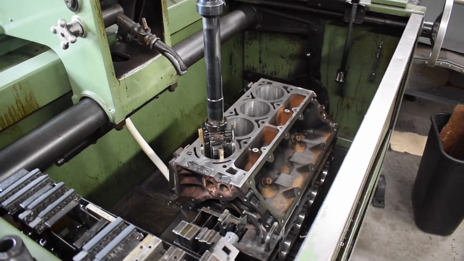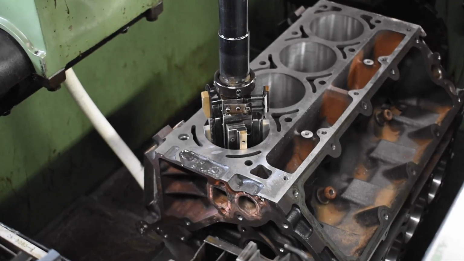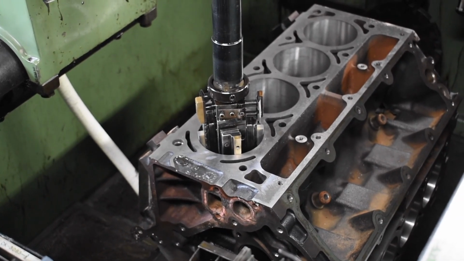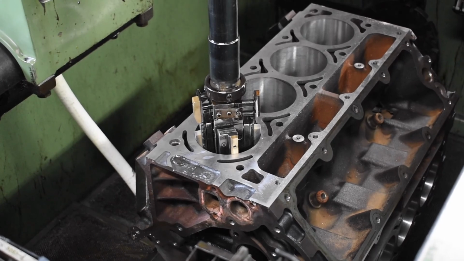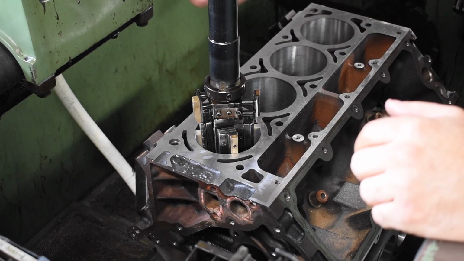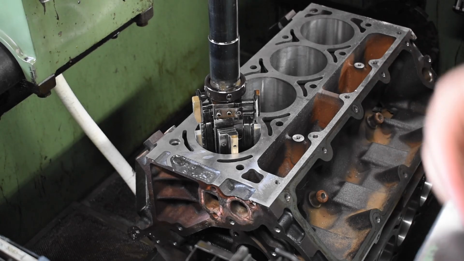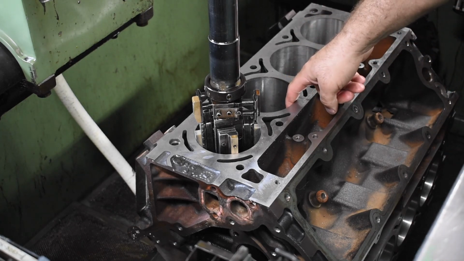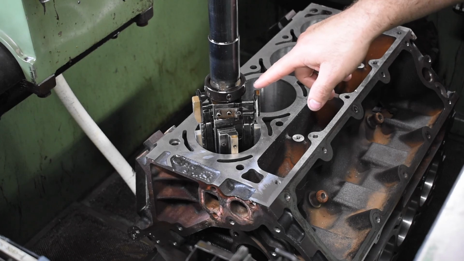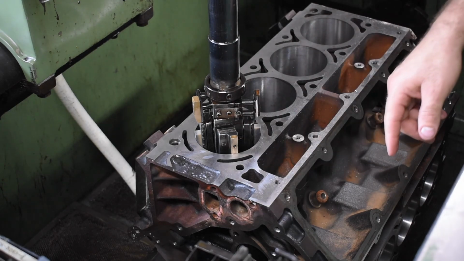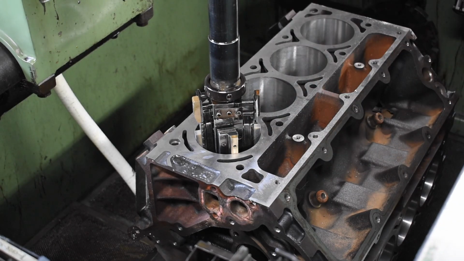Got a little tighter shot there. There we go. This goes down into the cylinder. I'm going to turn the machine on. You're going to see oil come out here, and that's to flush out the material that's being removed from the cylinder, and to help cool the stones and the guide shoes as they're stroking up and down inside the cylinder. So we'll get to see a little bit of that.